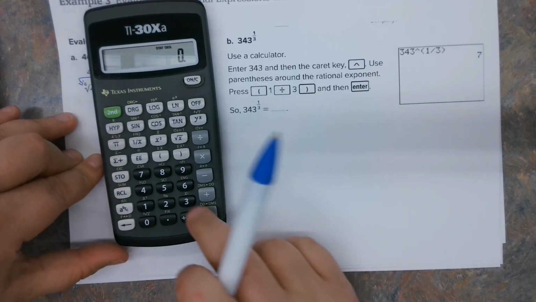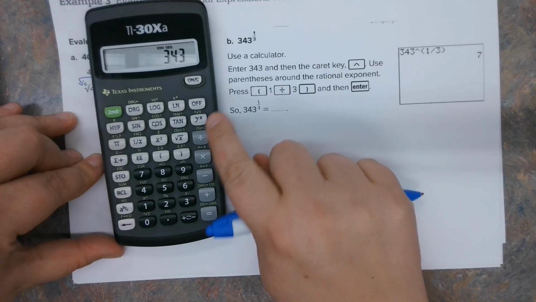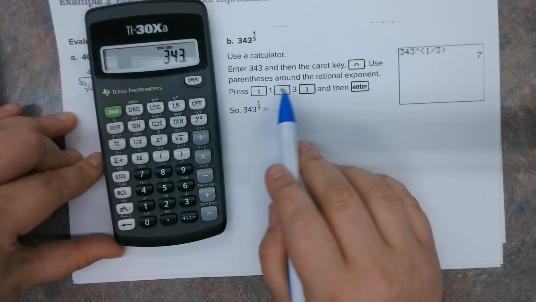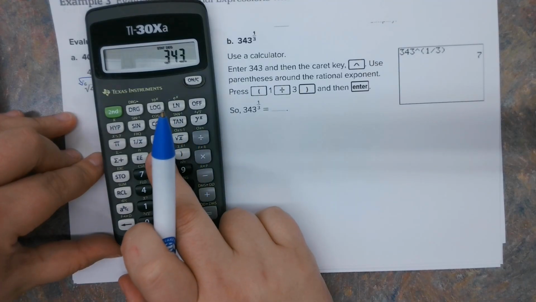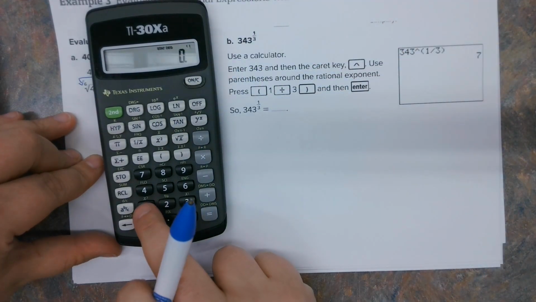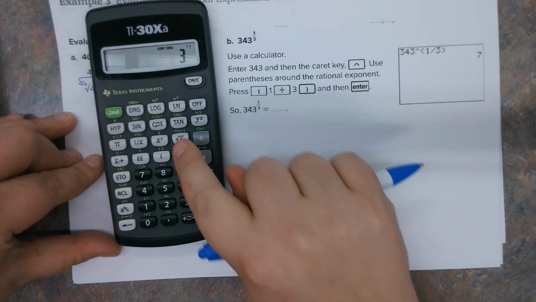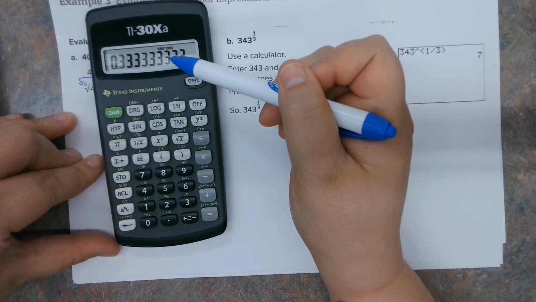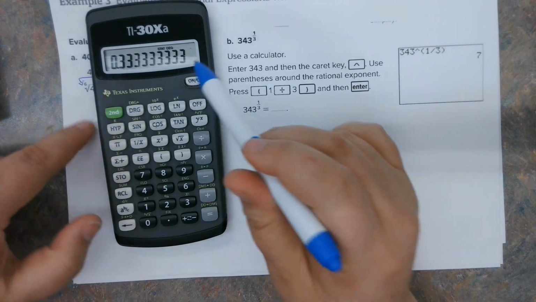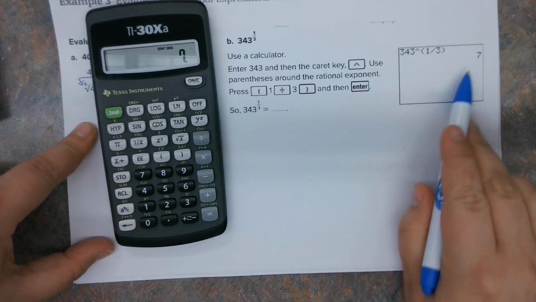So I'm going to start with my 343. I'm going to use my exponent button, which this one is yx. I still need to do parentheses and put 1/3 in parentheses, but watch what happens. The parentheses pop up here, but it doesn't show me anything. I'm going to do 1 divided by 3. I need to end my parenthesis. So I'm going to end my parenthesis, and it changes my fraction into a decimal, but this is not my answer. You have to come press the equals button, and then it gives me my answer of 7.